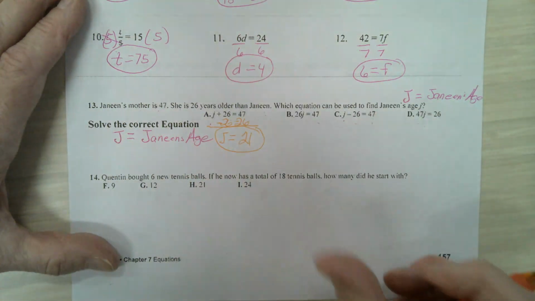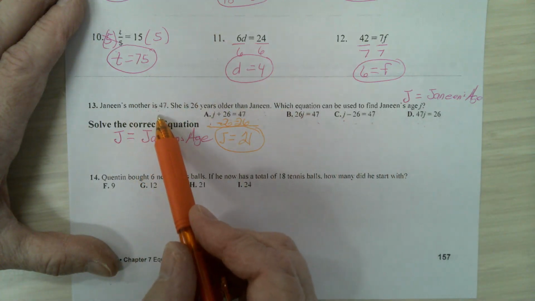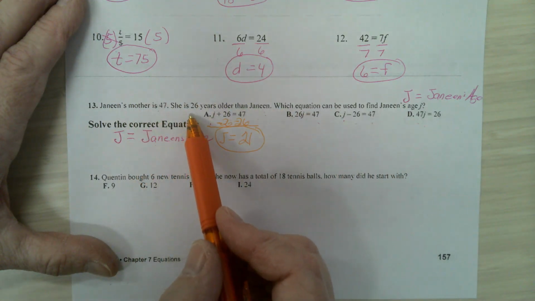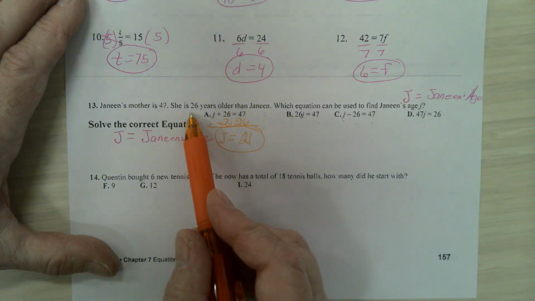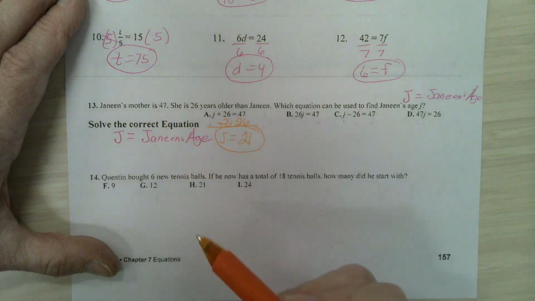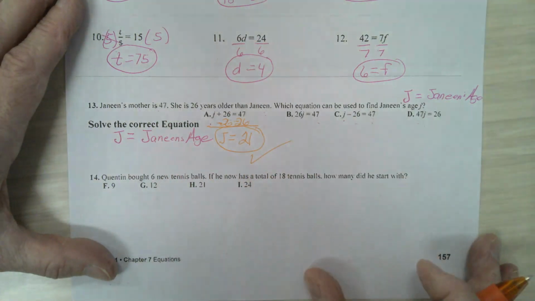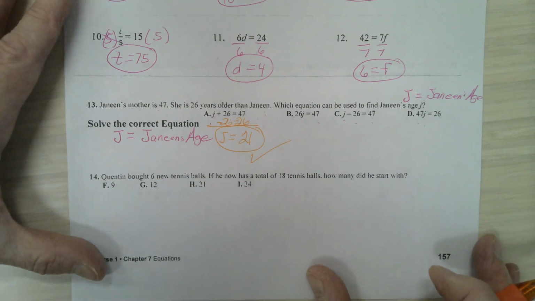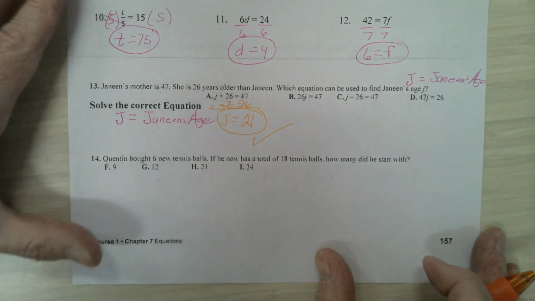Does that make sense? Then go back. Does this make sense? Janine's mother is 47. She is 26 years older than Janine. 21 plus 26 equals 47. You know you've got the answer right. So that's what you have to do. Kids, you look at the problems and you try to figure out what the answer is going to be.